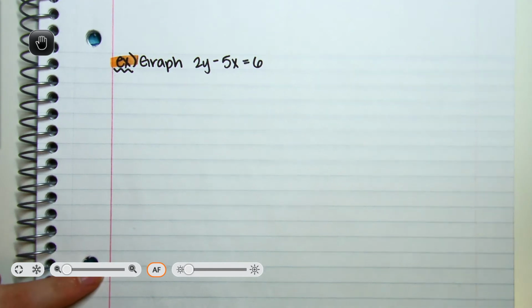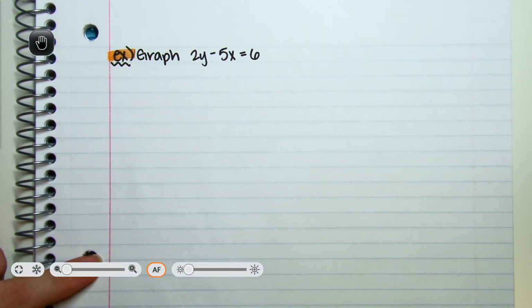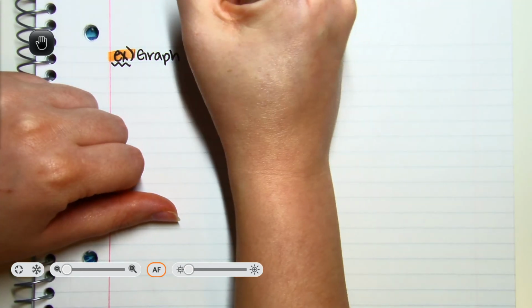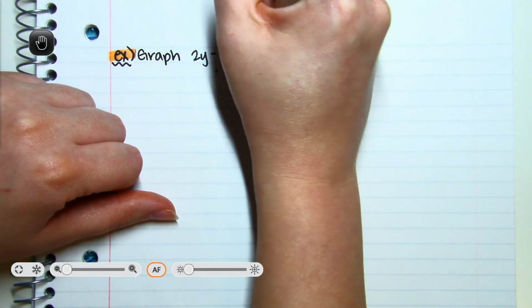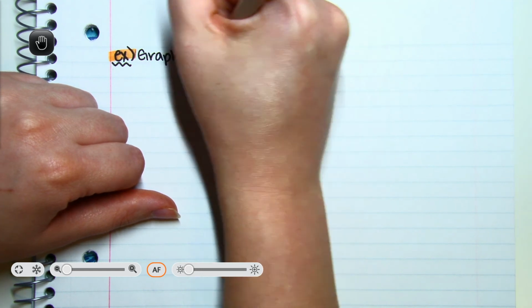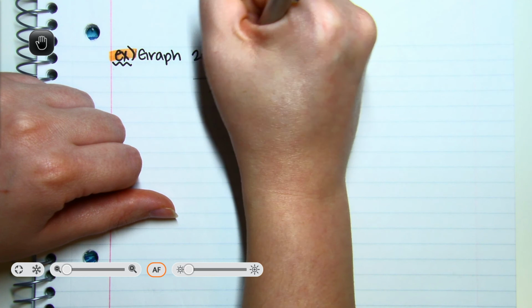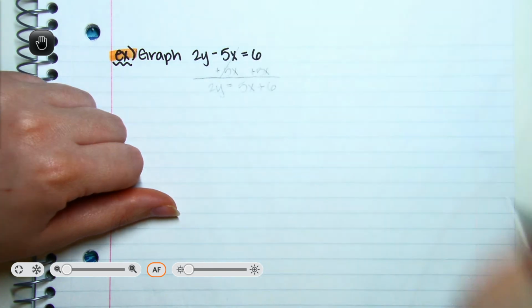Now I'm going to graph one, but this one is not in that super nice y = mx + b form. So what I need to do is get it in that correct form first. So I need to get the y by itself. So I'm going to add 5x to both sides. So I get 2y = 5x + 6.